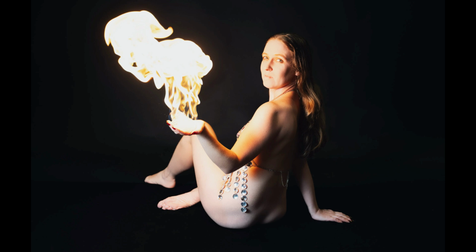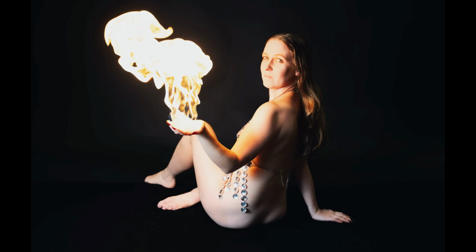Shooting in manual mode makes things a little bit easier. Underexpose your ambient light, if there is any, just slightly. And I use constant light as opposed to flash, just to make it a little bit easier.